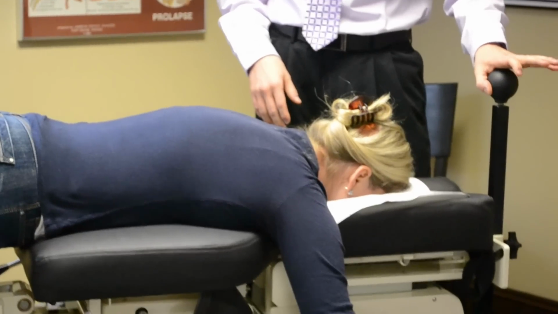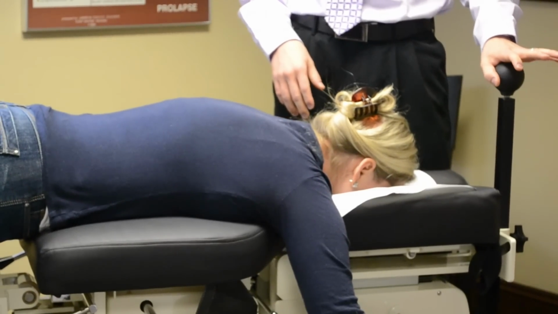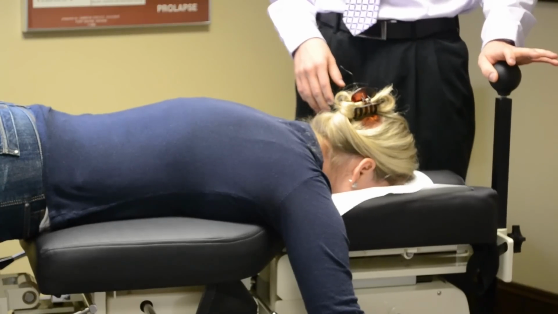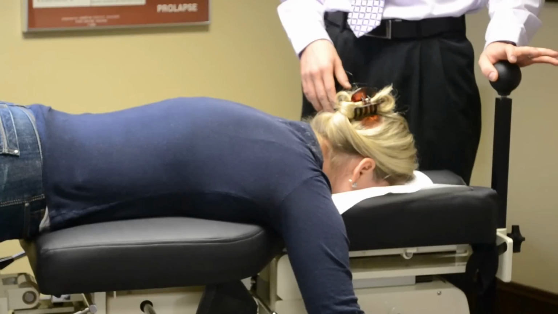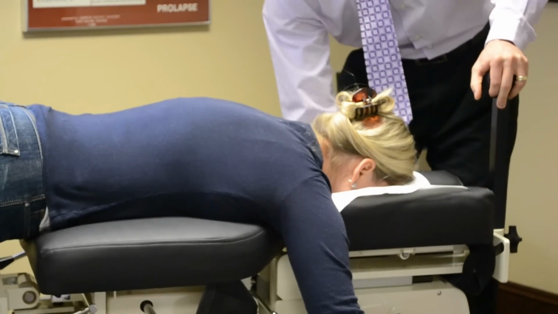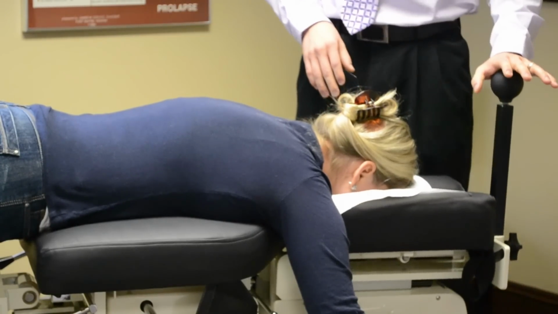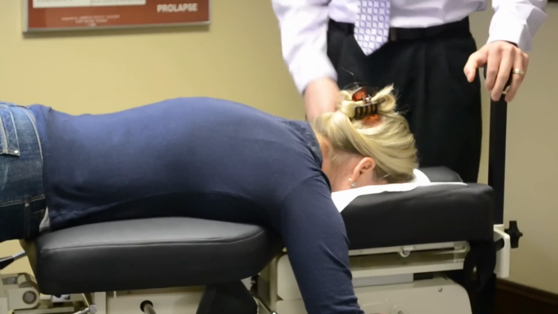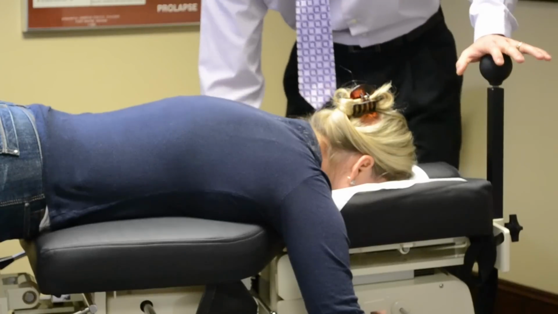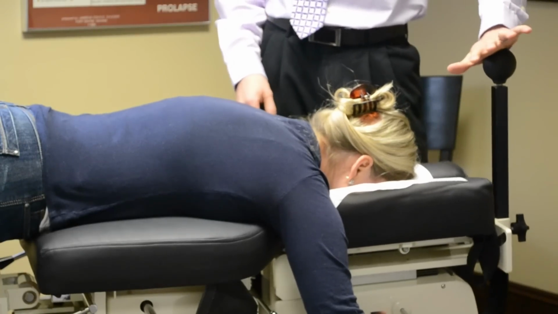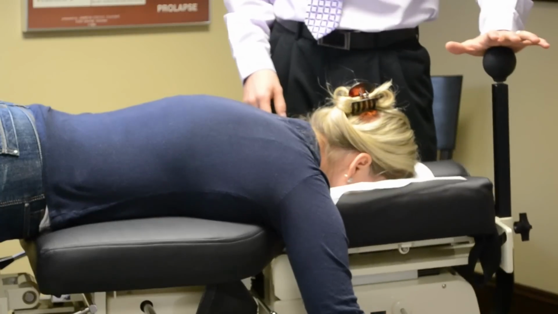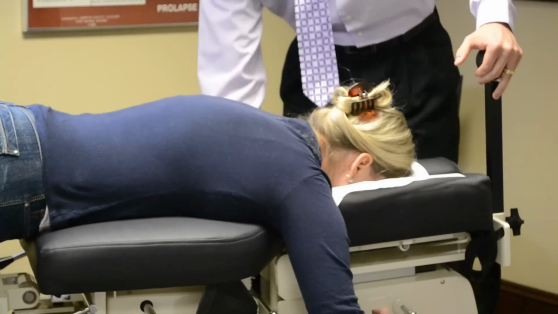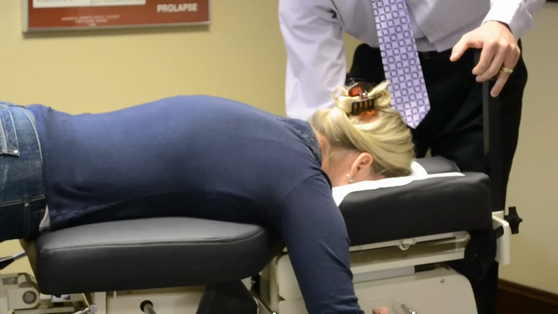So you see, we can apply various ranges of motion, such as traction. You can see the table moving out nice and smoothly, and the traction force can be applied to the cervical spine. It can also move in flexion. So you can apply flexion in each one of these vertebrae individually, as well as lateral bending of the cervical spine. So I can restore all 6 planes of motion back to each one of these vertebrae individually in order to restore function back to the spine.